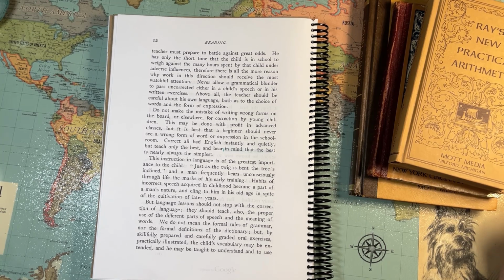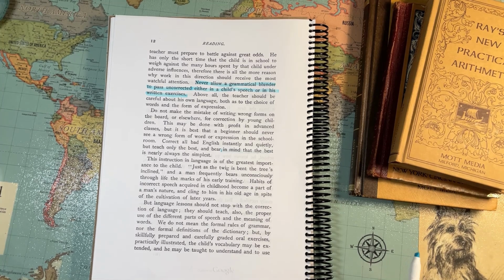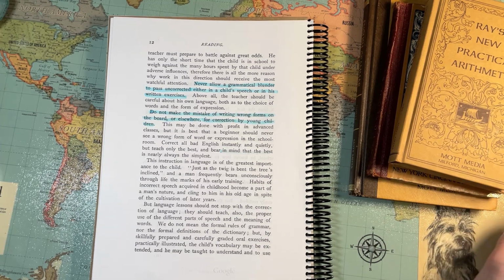Never allow a grammatical blunder to pass uncorrected, either in a child's speech or in his written exercises. Above all, the teacher should be careful about his own language, both as to the choice of words and the form of expression. Do not make the mistake of writing wrong forms on the board or elsewhere for correction by young children. This may be done with profit in advanced classes, but it is best that a beginner should never see a wrong form of word or expression in the schoolroom. Correct all bad English instantly and quietly, but teach only the best, and bear in mind that the best is nearly always the simplest. This instruction in language is of the greatest importance to the child.